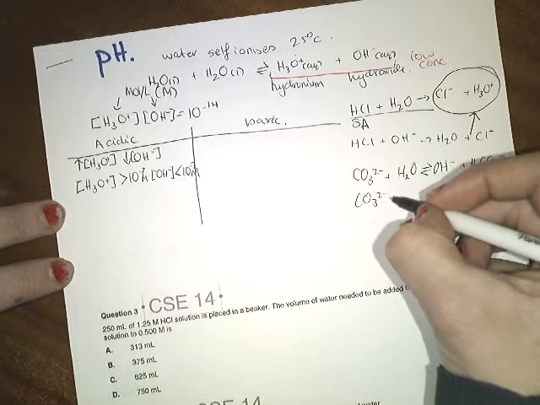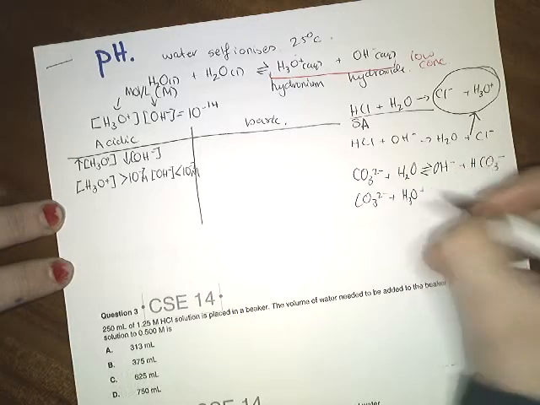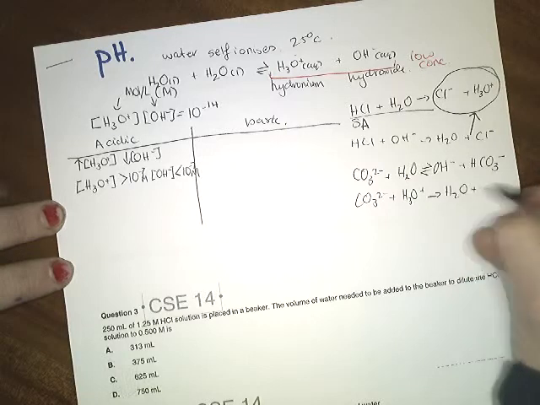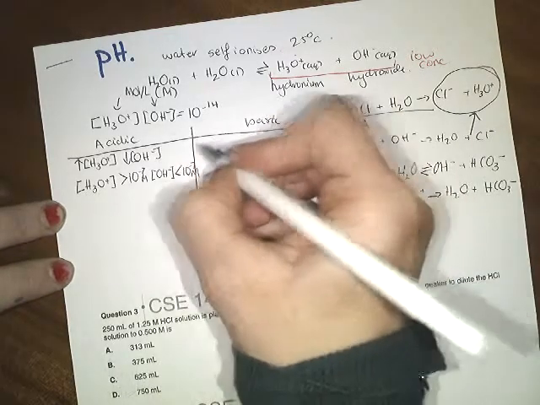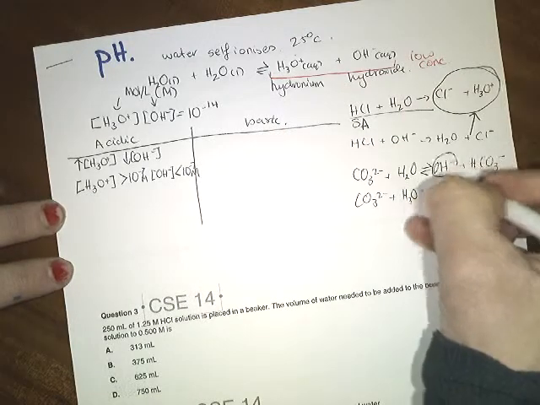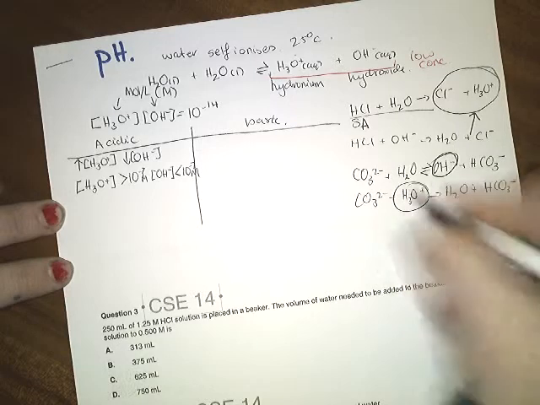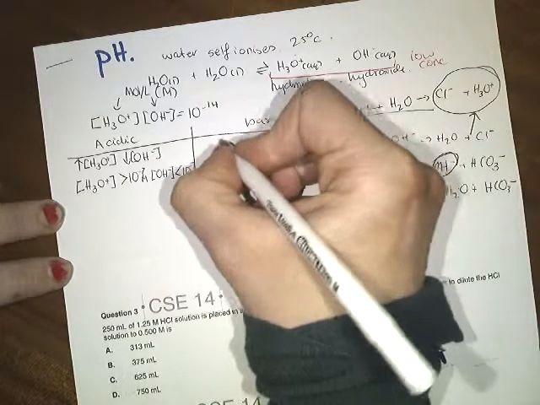Similarly, it will react with H2O plus, because that's a strong acid, to produce HCO3 minus. So in the same way, bases increase the concentration of OH minus and decrease the concentration of H2O plus.